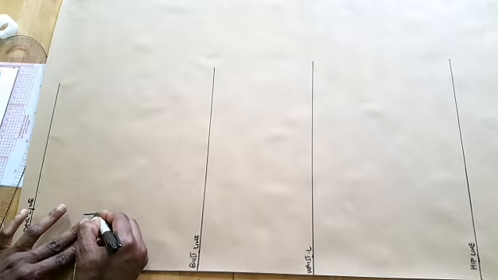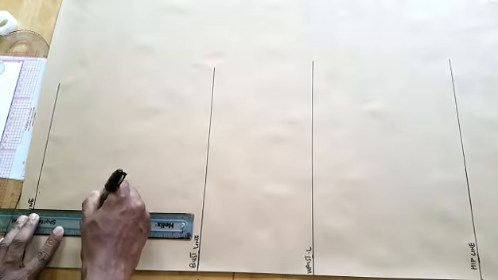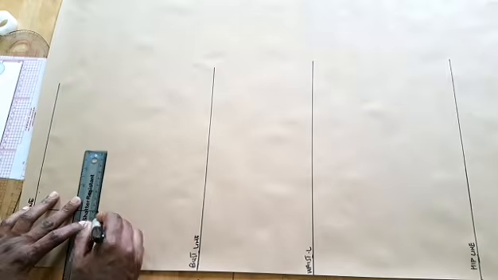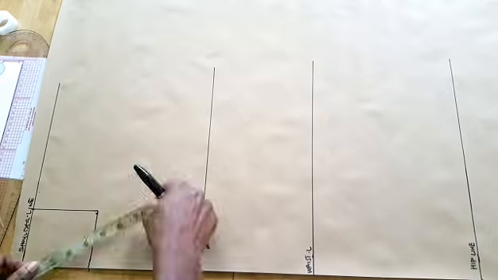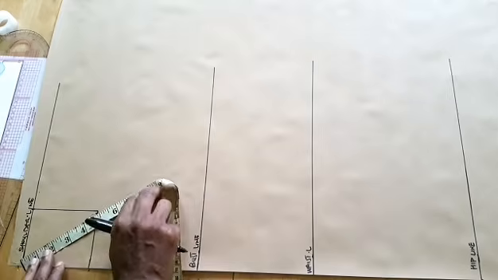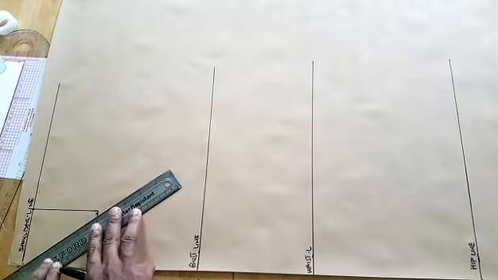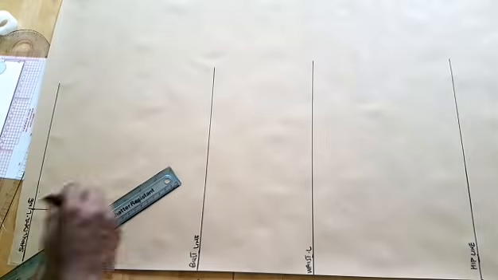So I'm marking it again, and once I've done that, I'm just going to square a line from the shoulder line down and connect that to the center front. And that will be the guide for the curve. So I don't want it too wide or too small. So to do that, you're going to draw a line inside that box.